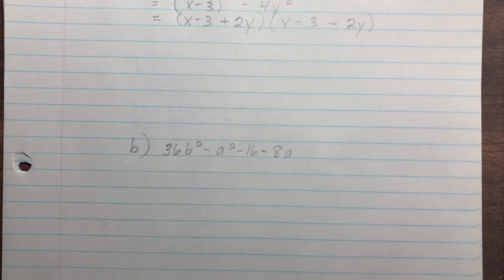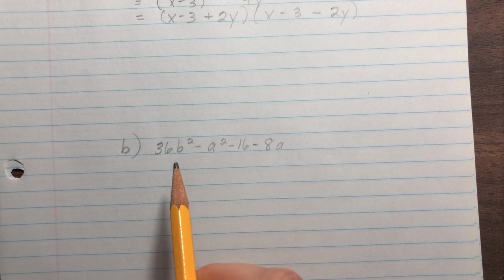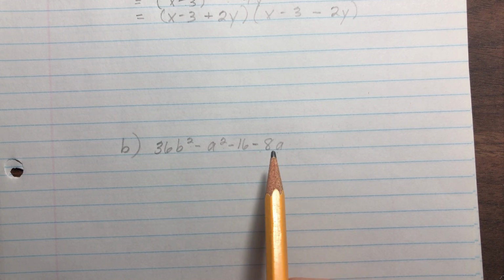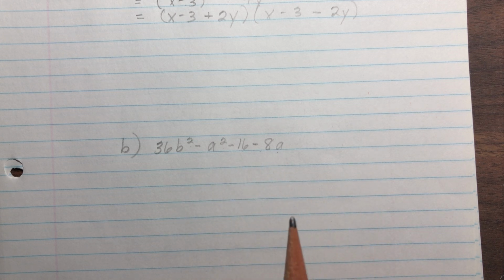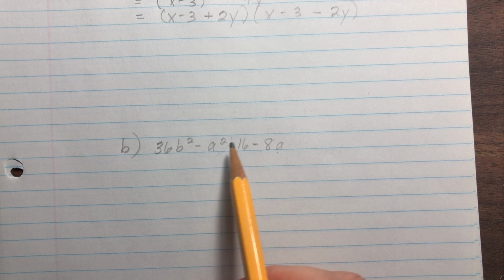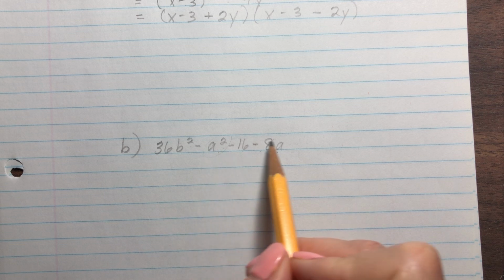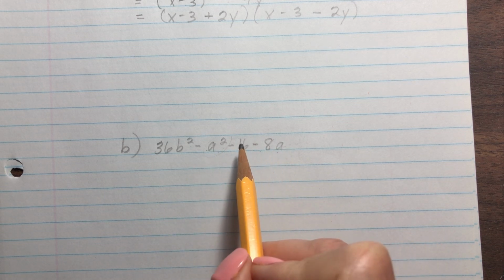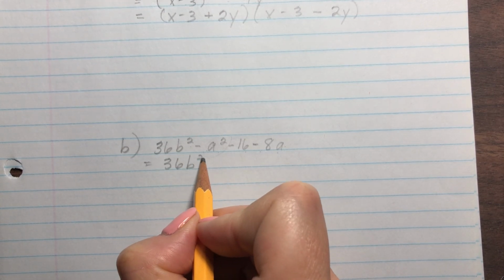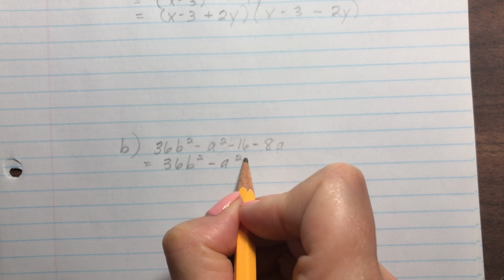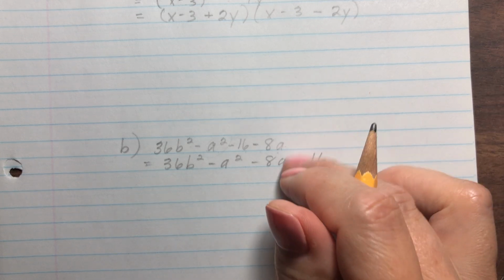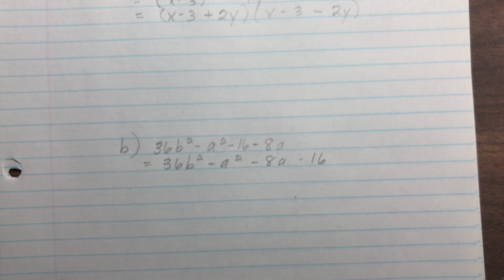Let's look at another example here. Here we have 36b squared minus a squared minus 16 minus 8a. So we have to determine which 3 terms make up our perfect square trinomial. So we see here that we have an a squared term, and we have another term that contains a, so we must use those 2 because they have the same variable, and we must use this constant. So I'm going to first rewrite this in descending degree order so that the constant appears last and the a squared term appears first.